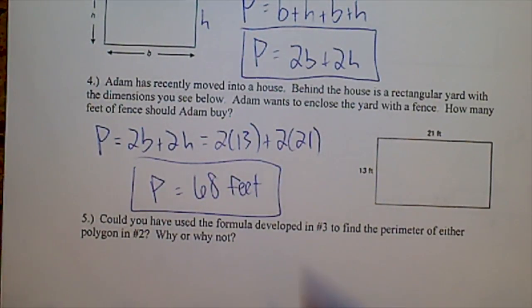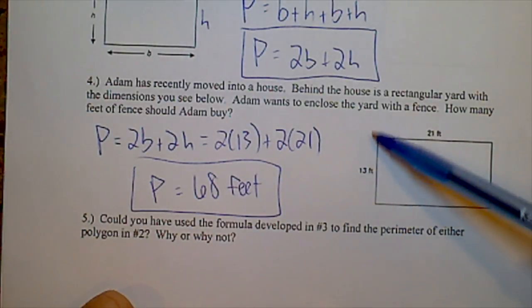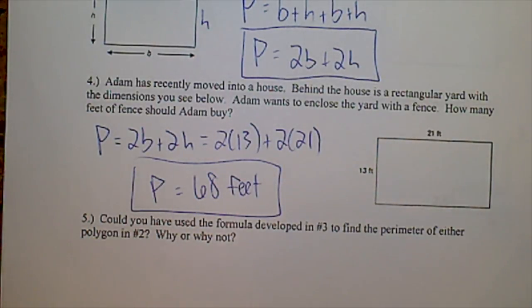So a couple things to notice. You could have switched these. So if you said the base is 21, then the height would be 13. That's the way it works on a rectangle. You can pick any side for the base. The height is the length of the side that's perpendicular to the side you chose as the base.